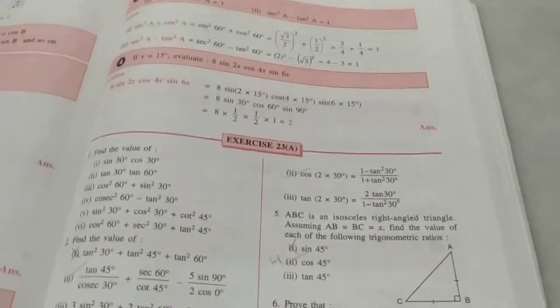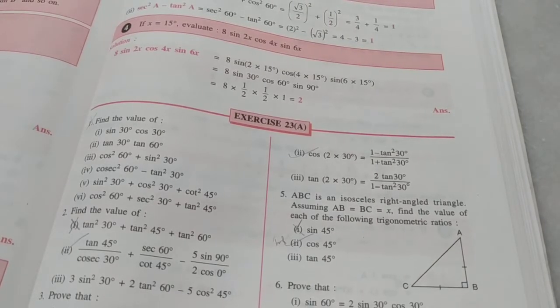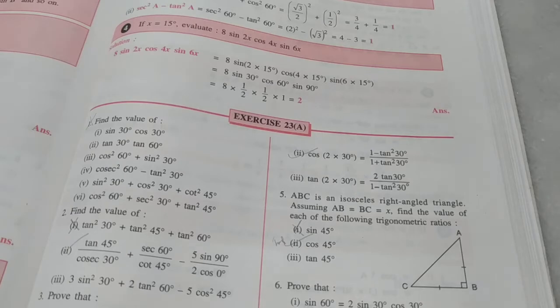Next, in question 5, cancel Roman number 1. It's very easy. I'm reducing your homework. 5.2, mark it as IMP. They want the answer of cos 45.